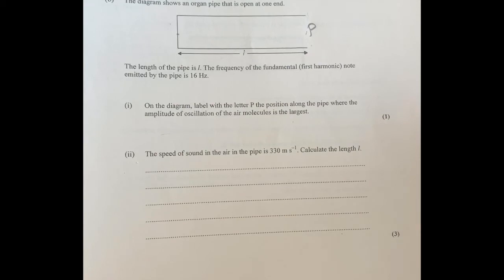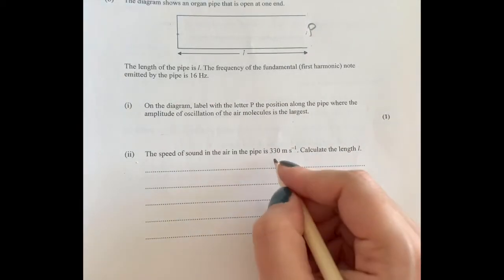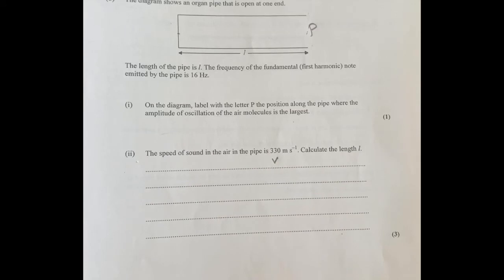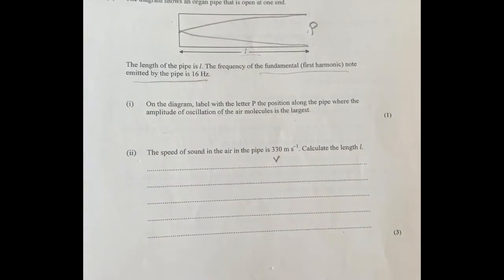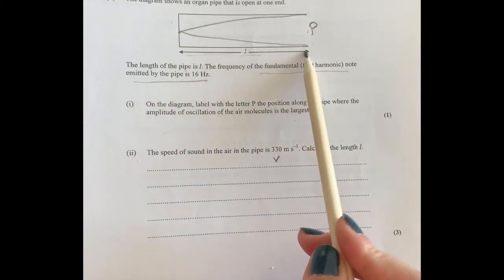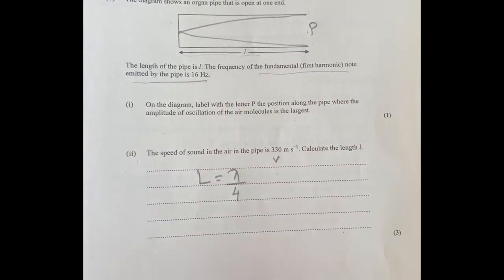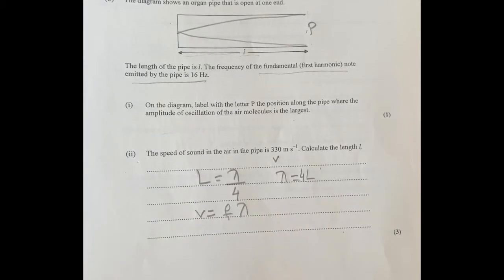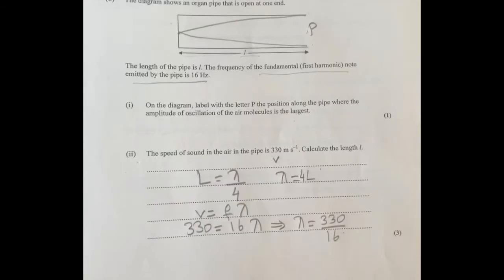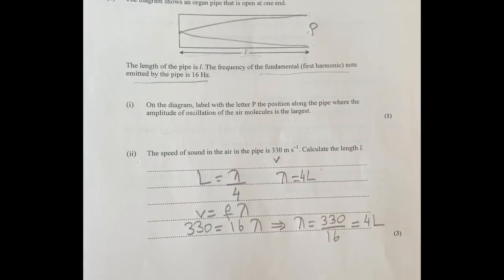The speed of sound in the air pipe is 330 meters per second, so we have the v, and we're asked to calculate the length. First, let's add that shape. And remember that that is a quarter of a wavelength. That gives us L is a quarter of the wavelength formed for this standing wave, and that gives our wavelength is equal to 4L. Now, using the wave equation and substituting the values that we know, we can solve for the wavelength, which we know to be equal to 4L, and that gives us L.